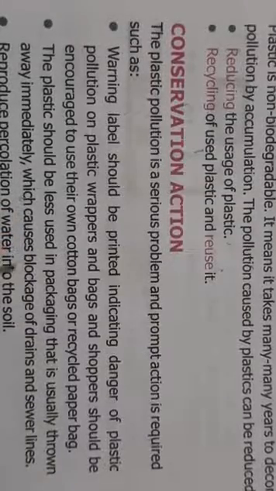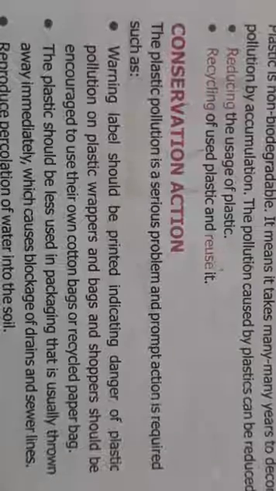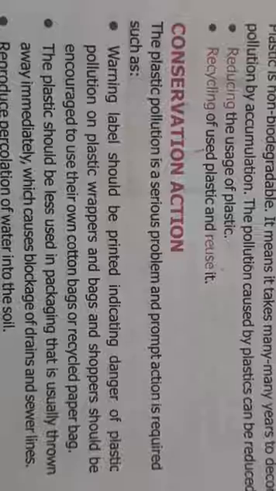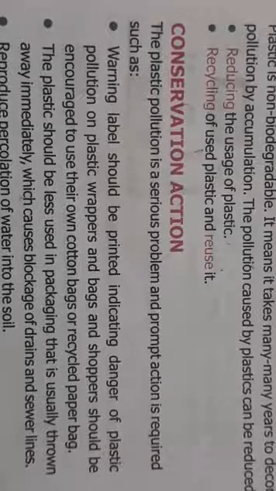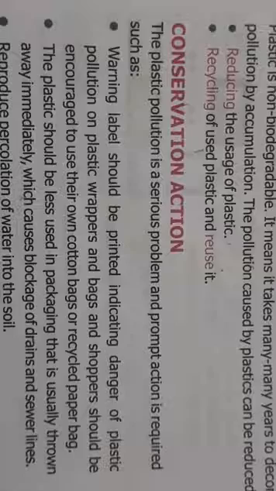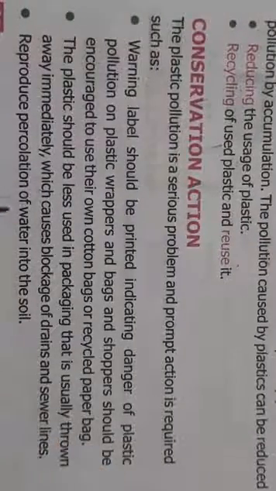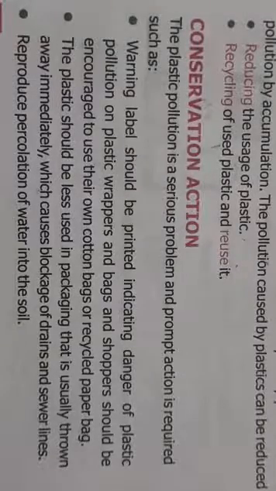You all know that plastics block the drainage. We throw plastic here and there, it gets stuck in the drain, and then it blocks the drain. It also reduces percolation of water into the soil. If there are plastics all around, the water will not go into the soil. So there will be no percolation of water in the soil.